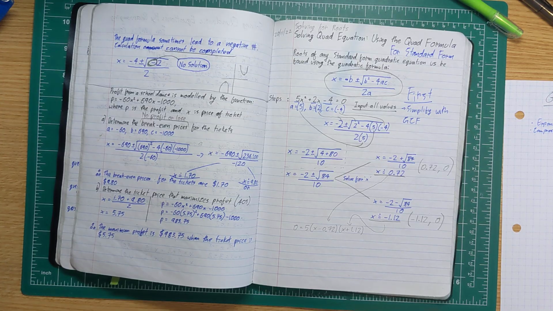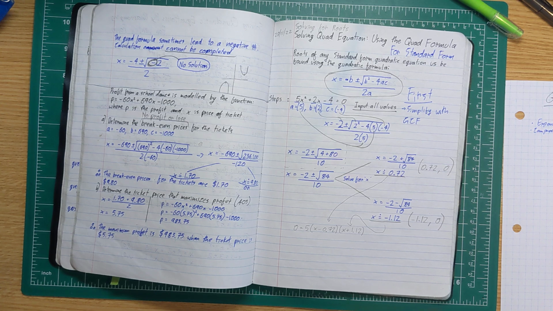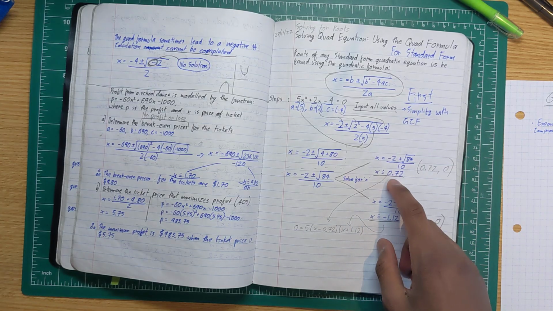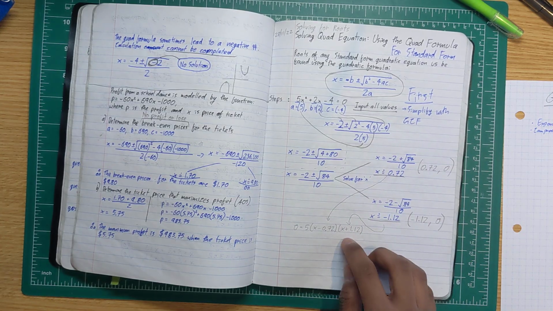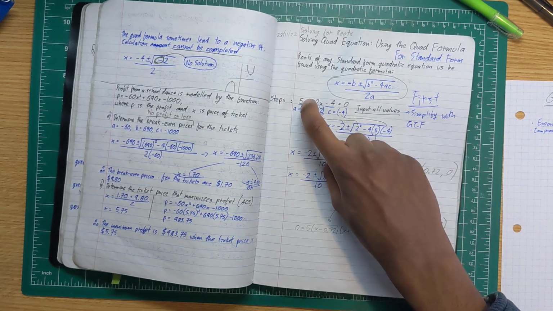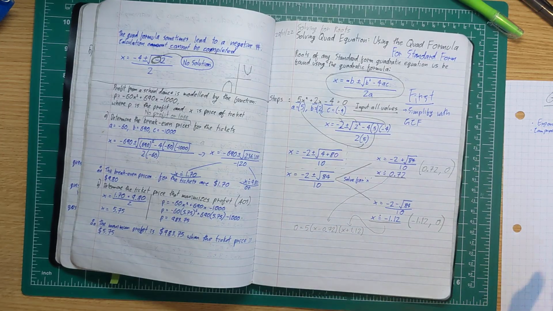It's really easy to memorize. X equals minus b plus or minus square root of b squared minus 4ac, divided by 2a. Okay, yep. And then you just flip it and flip it. Put the same coefficient down here, and you got your answer.